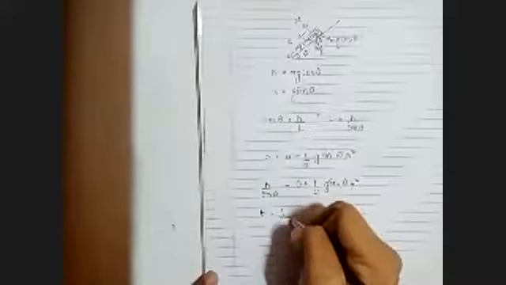By substituting in the equation of motion, S is equal to u t plus half a t square, we get S equal to u t plus half g sine theta t square. h upon sine theta is equal to 0 plus half g sine theta t square. t is equal to 1 by sine theta root of 2h by g.